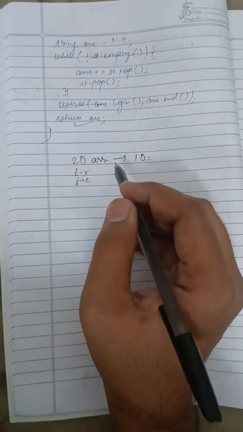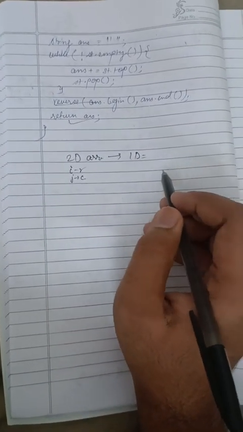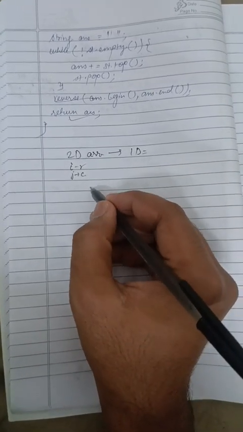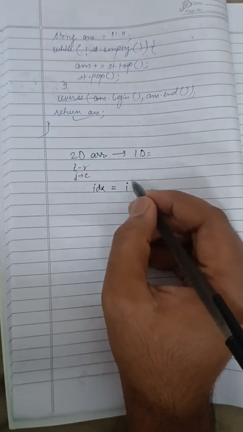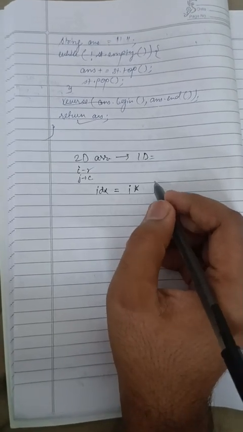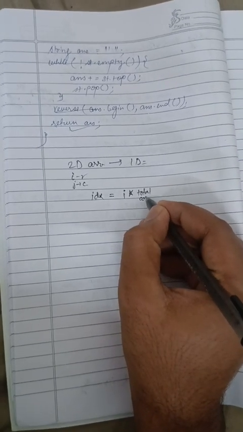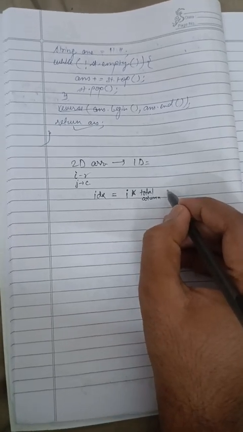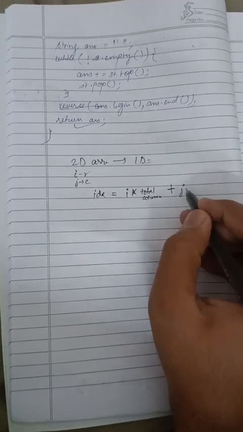If you are standing at any particular index and you want to locate where exactly that element would be in the 1D array, then the formula is index equals i, that particular row number, into the column size, total columns, plus the present column number, that is j.